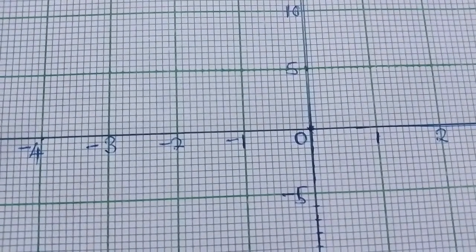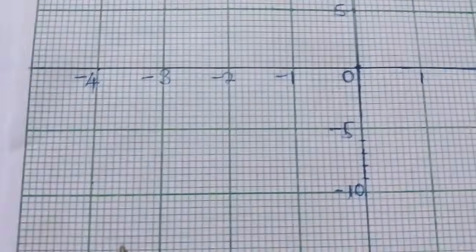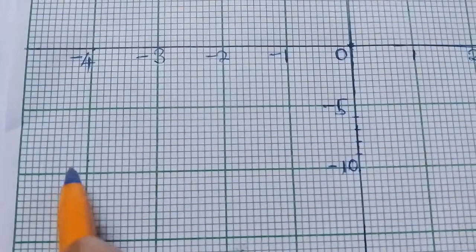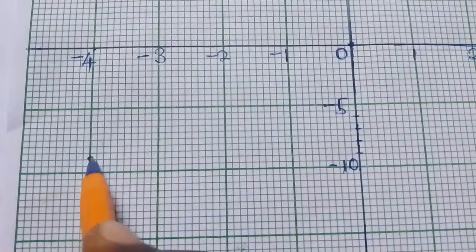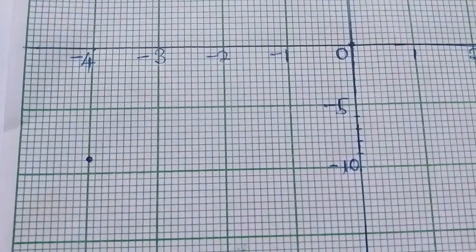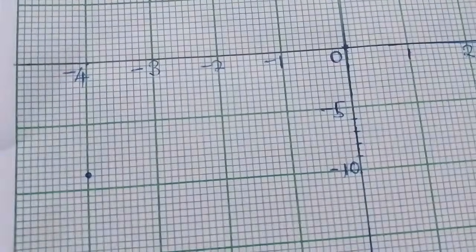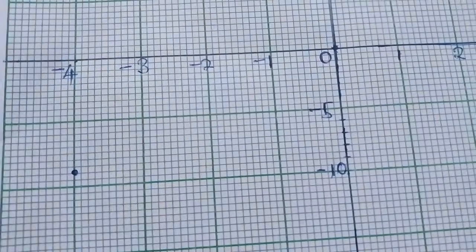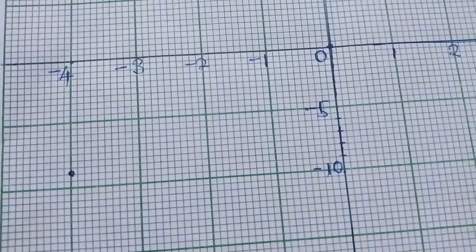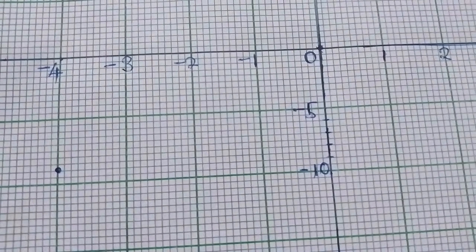The coordinate will be here. This is where the coordinate is going to be. So that's the first coordinate. You would write it like that. You move to the second coordinate. Hope you are able to follow through.